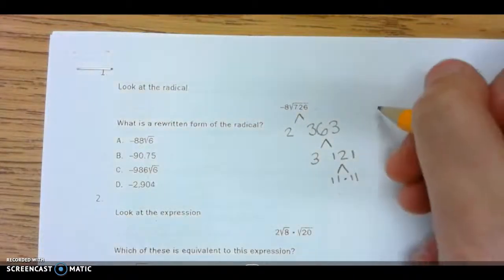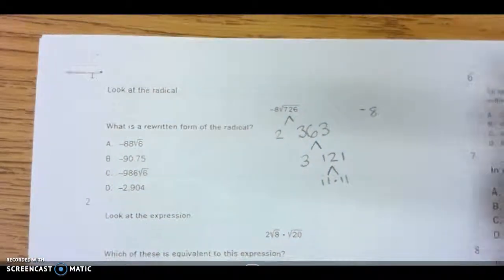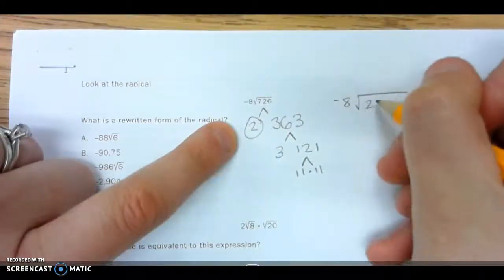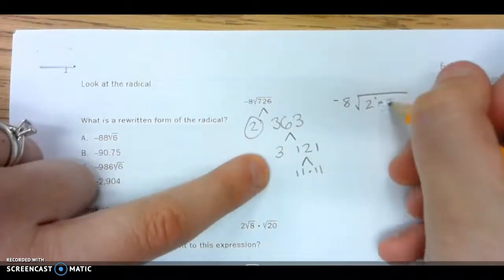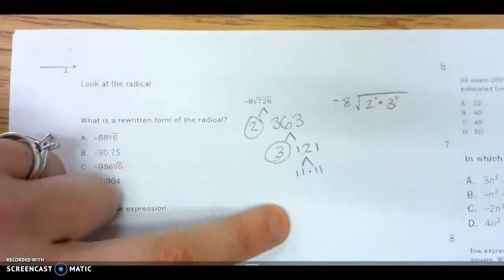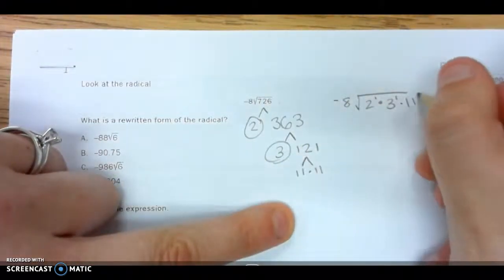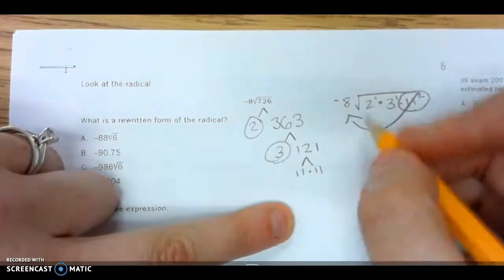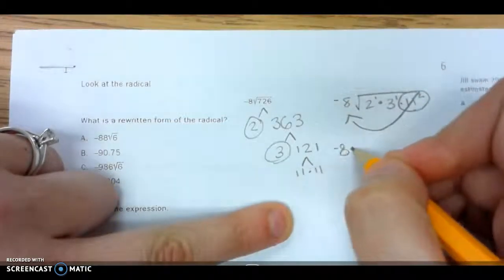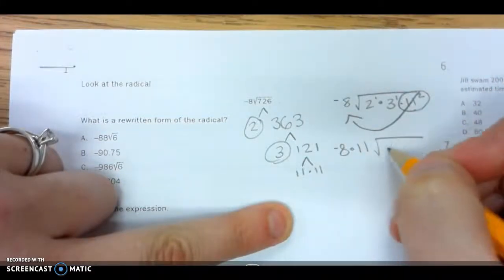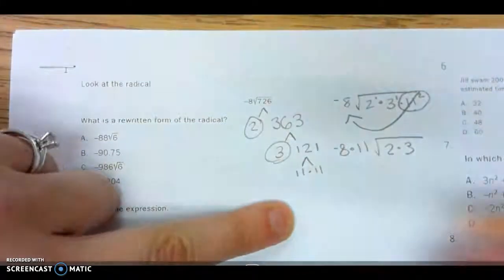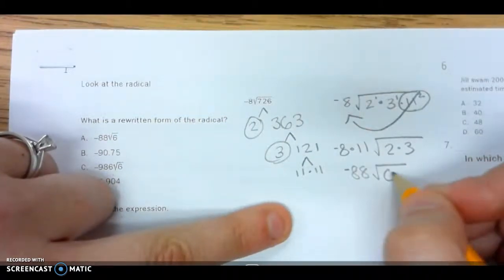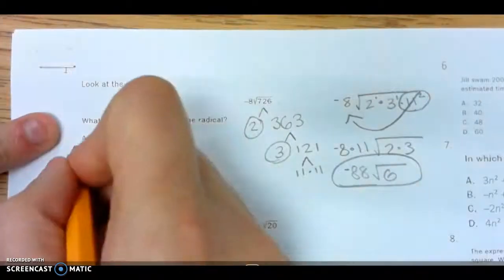Now I'm going to rewrite that in my prime factorization. So I've got 2 times 3 times 11, and I've got 2 11s. Anytime I've got 2 of them, I can take it outside. When I take it outside, I'll only have 1 of them. And so I've got 2 times 3. Negative 8 times 11 is negative 88. And 2 times 3 is 6. So my answer is A.